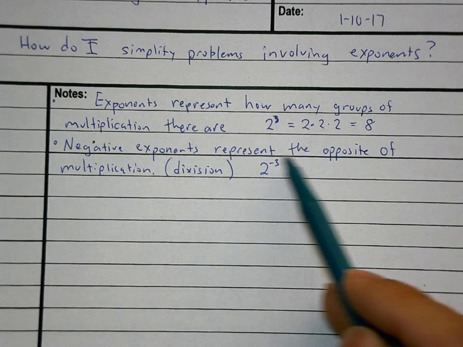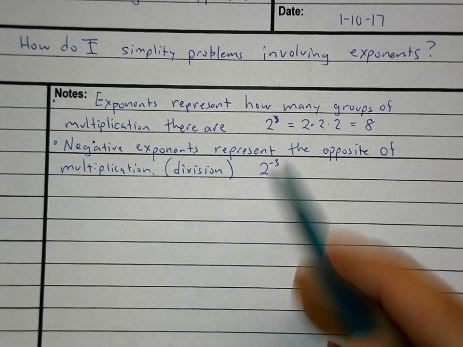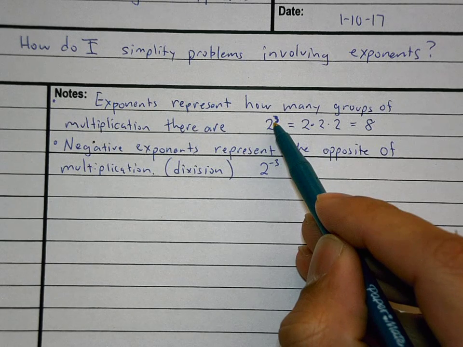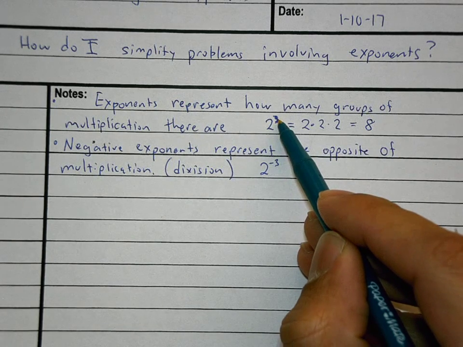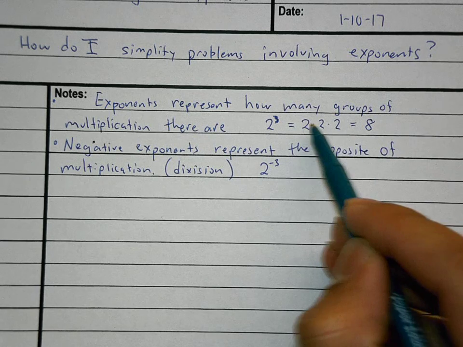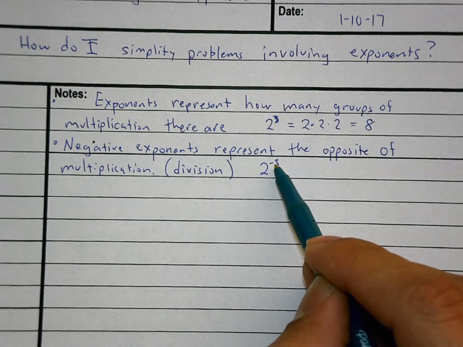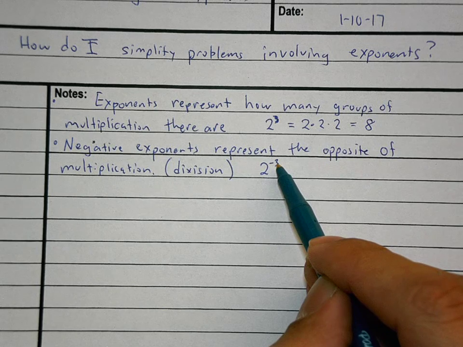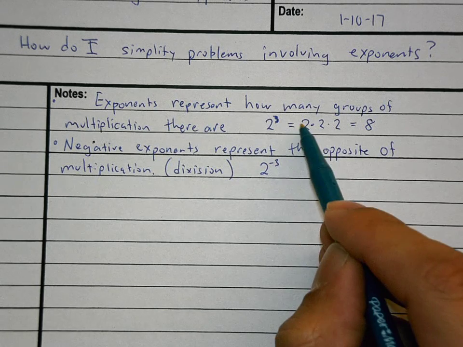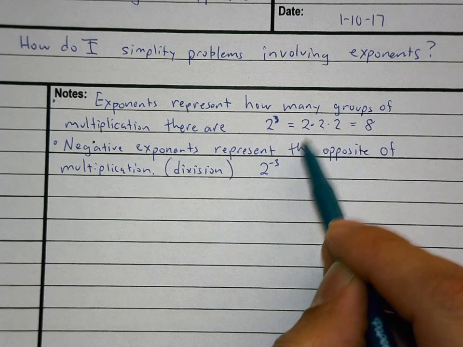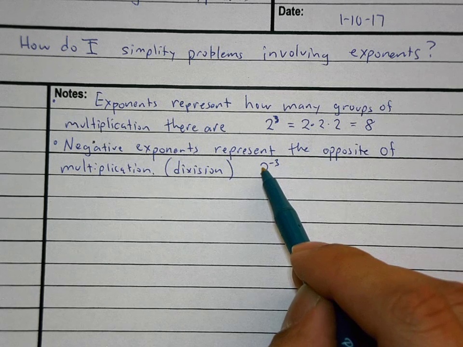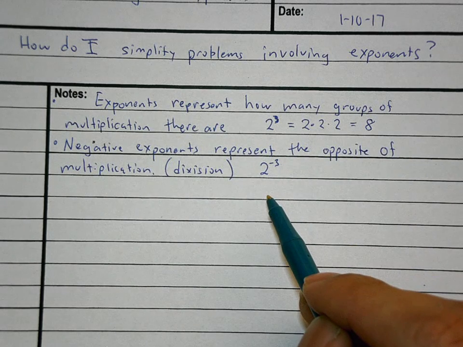Negative exponents represent the opposite of multiplication. When I said 2 to the third power, that meant I had 3 groups of 2 multiplying each other. When you see 2 to the negative 3, what that negative 3 means is instead of having 3 groups of 2 multiplying each other, we are going to have 3 groups of 2 dividing each other.